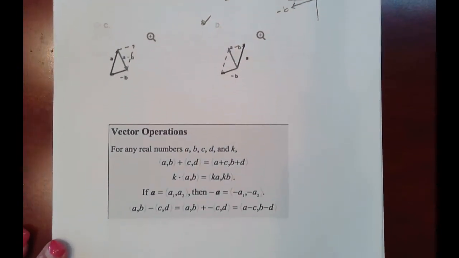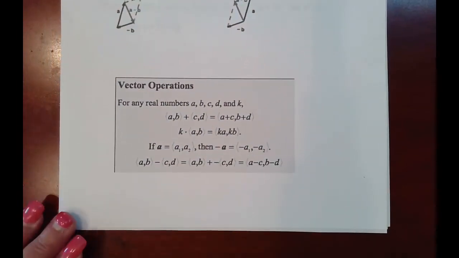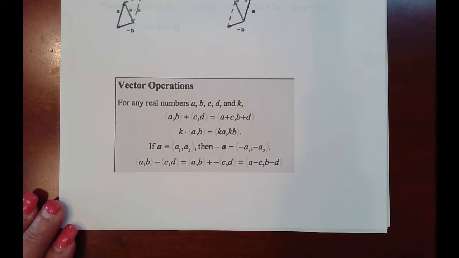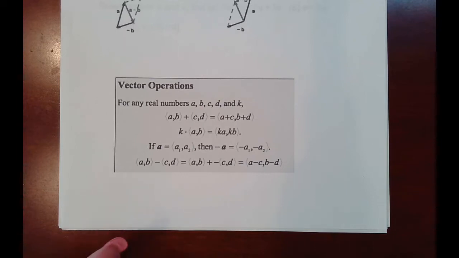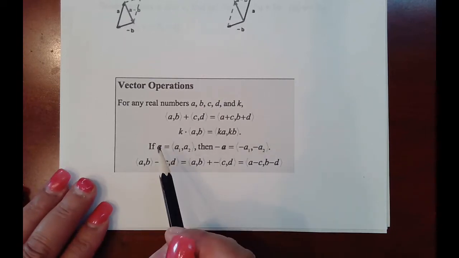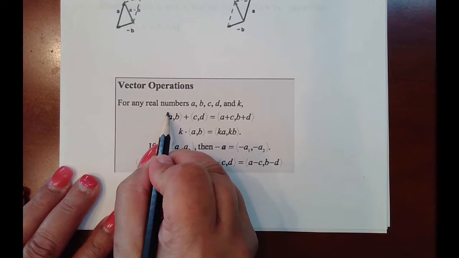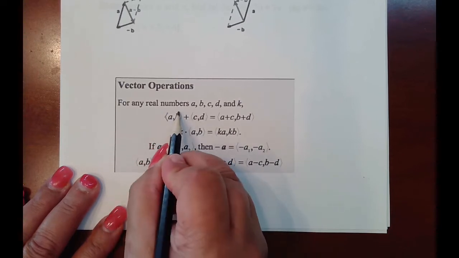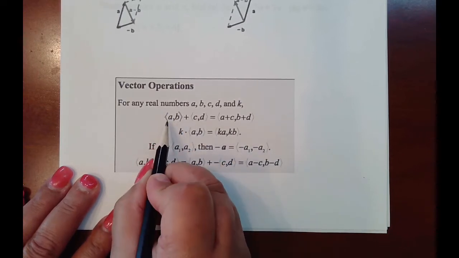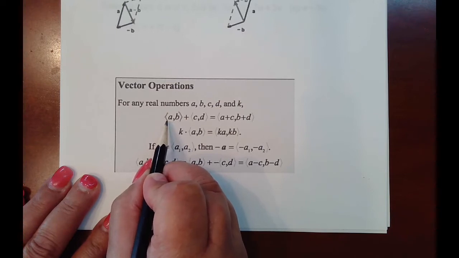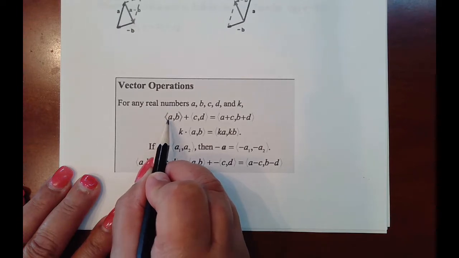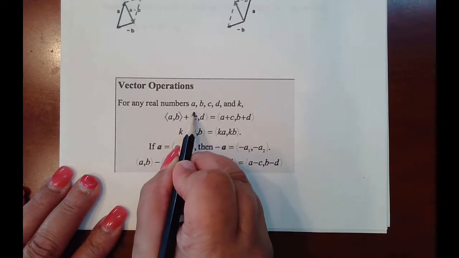Okay, then at the bottom of this page we have vector operations. And for these vector operations, we're talking about multiplying and adding vectors. So the first thing that we look at is when we add two vectors. Again, these are the symbols that we're going to use. This is called the horizontal component, just like the x-coordinate is the horizontal coordinate. This is the horizontal component. This is the vertical component.